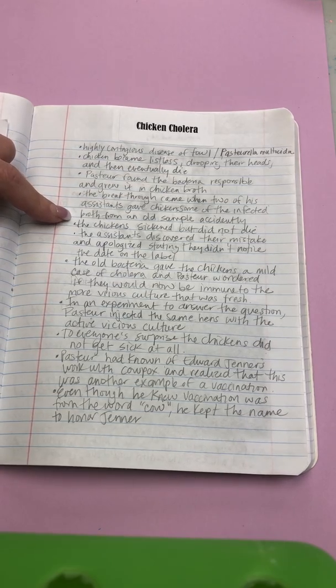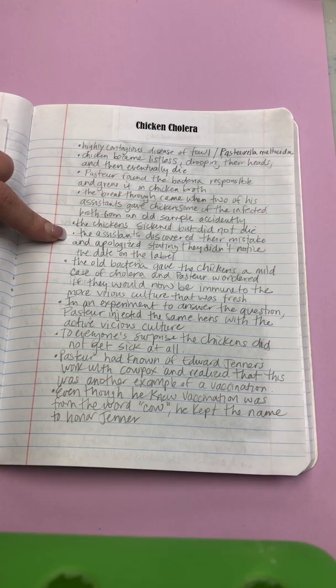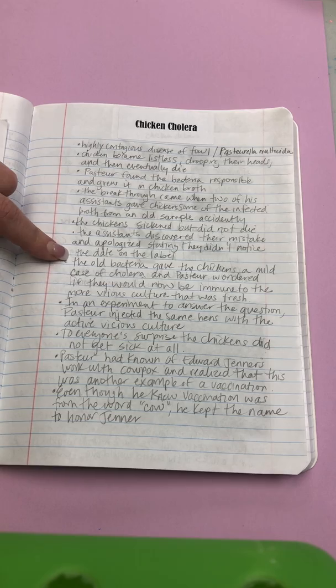So these assistants accidentally give an old sample. The chickens sicken, but they don't die. And the assistants discover their mistake. They apologize, stating they did not notice the date on the label.